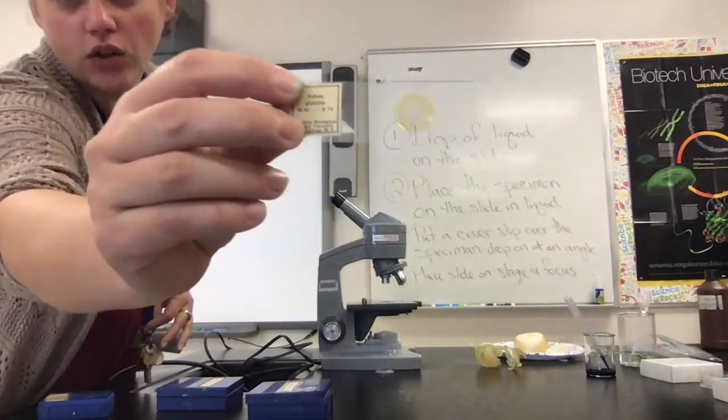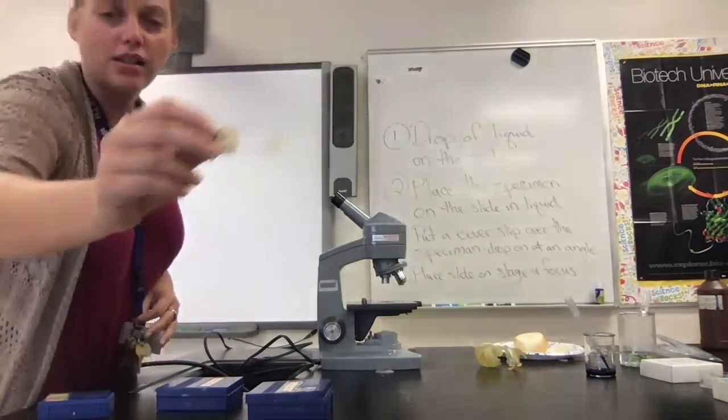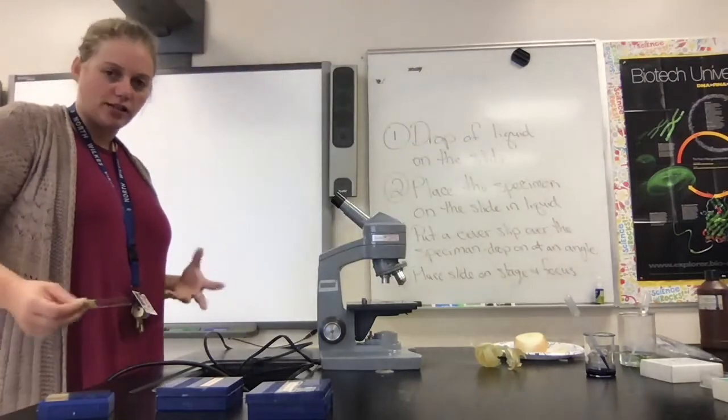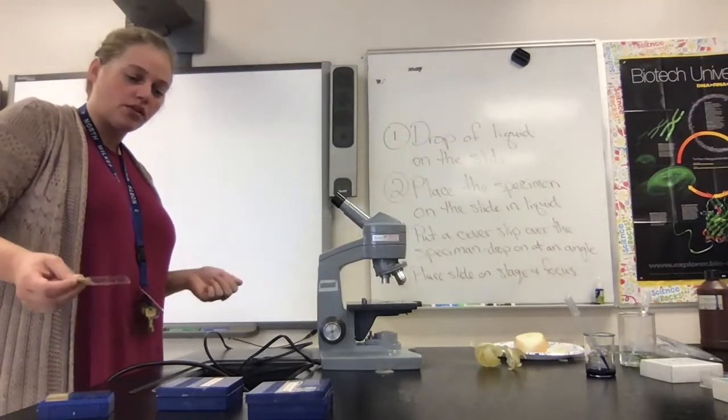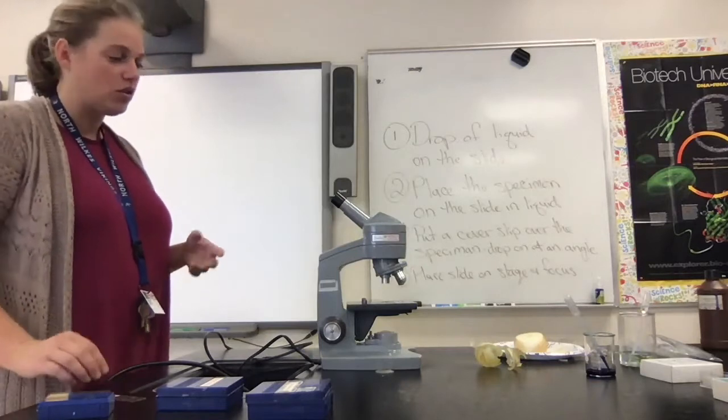And you'll notice that with Volvox, you can see little purple specks in that slide because Volvox is a multicellular protist, whereas most protists are going to be unicellular. So Volvox is a little bit bigger.